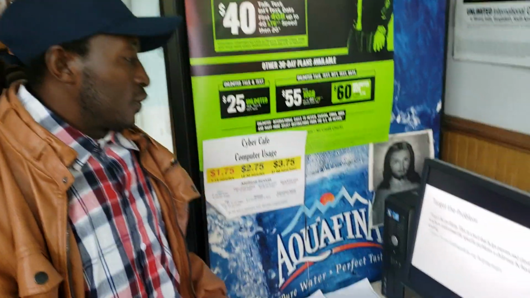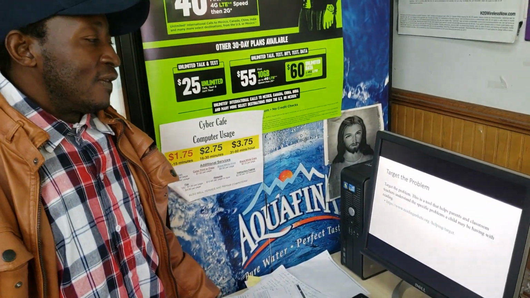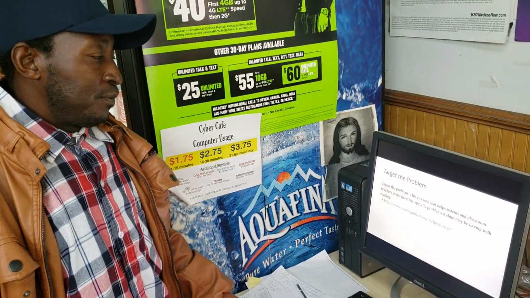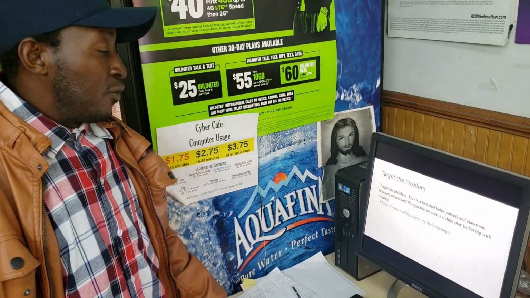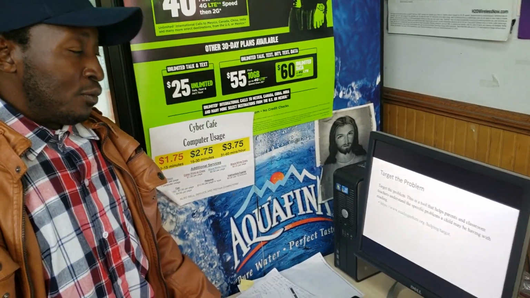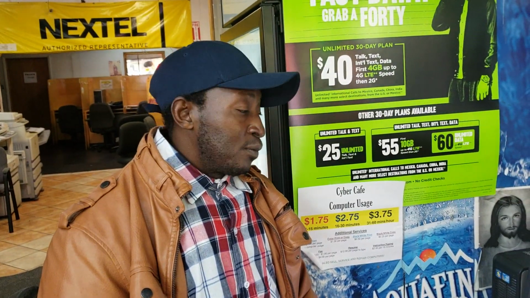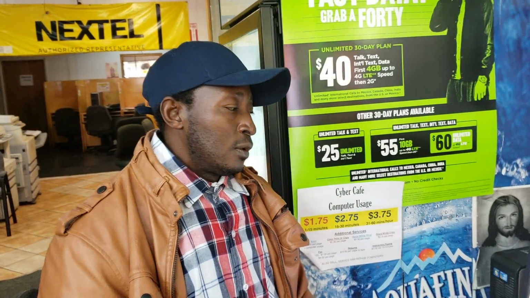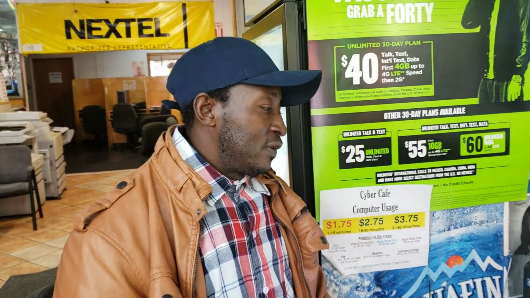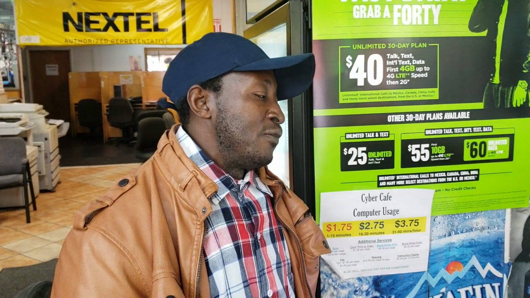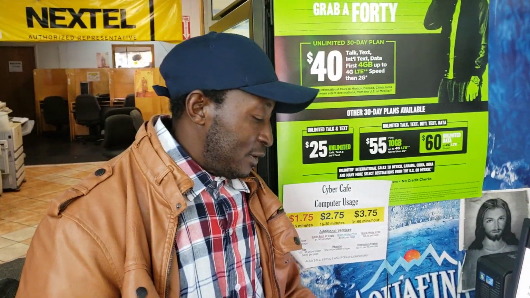And the second resource we're going to look at is Target the Problem. And Target the Problem will also be accessed at www.reading.org. And Target the Problem is a tool that helps parents and classroom teachers to understand the specific problems a child may be having with reading.